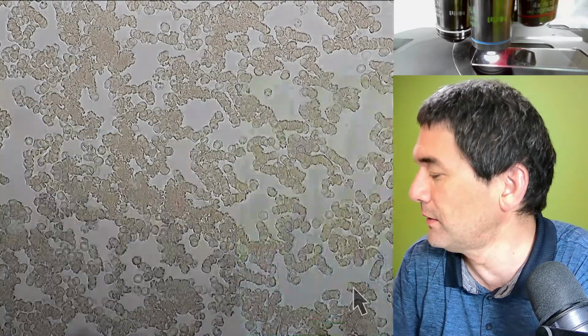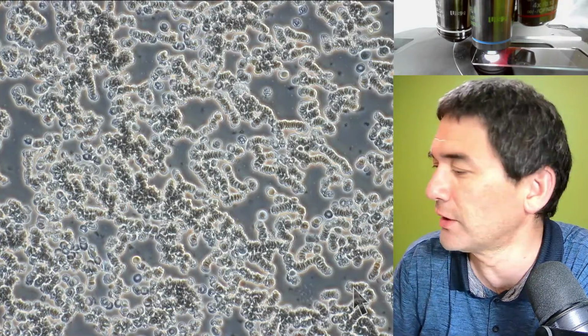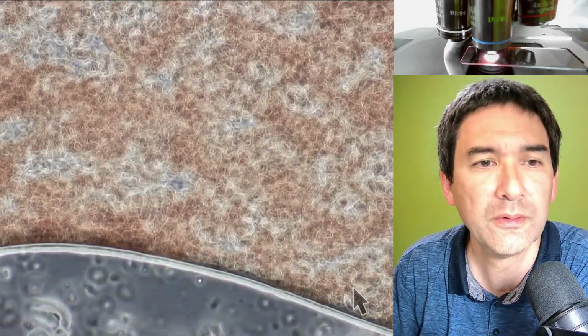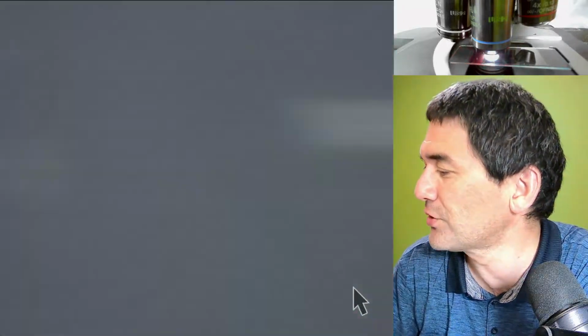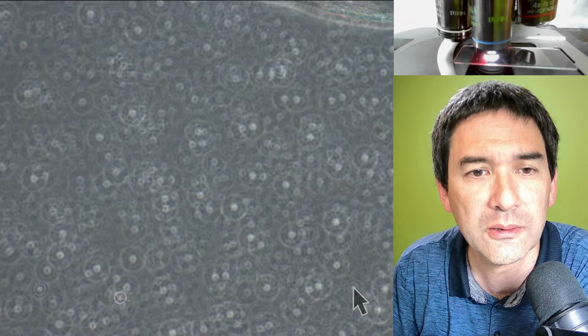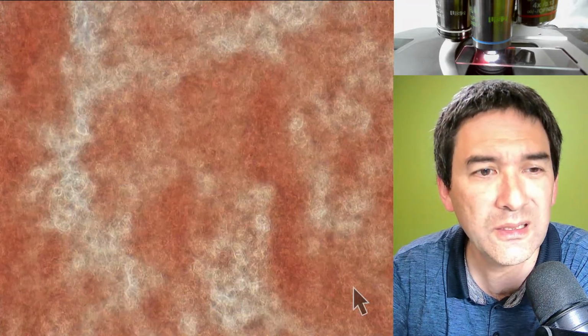And why not? I can also have phase contrast. But then I need the phase contrast filter here as well. Need to open this, and this is how it looks in phase contrast. Actually, also kind of pretty. But again, phase contrast only works best if the layers are fairly thin. Let me find it again. Ah, yeah, here. It's too thick.